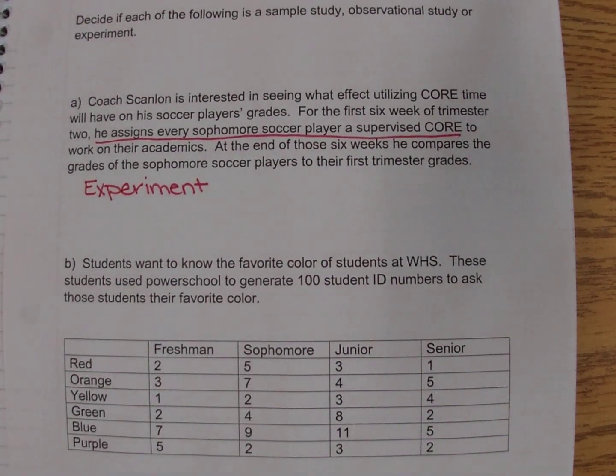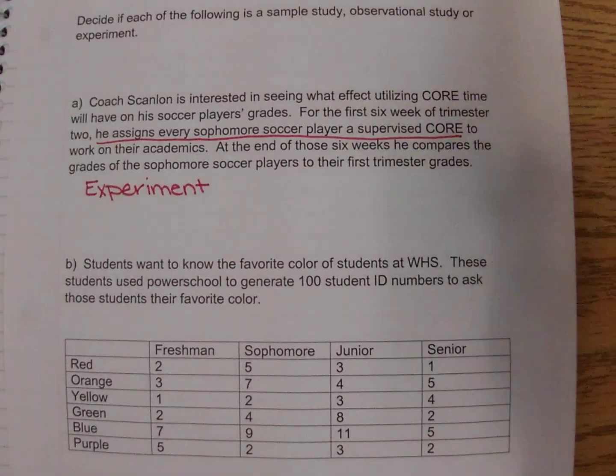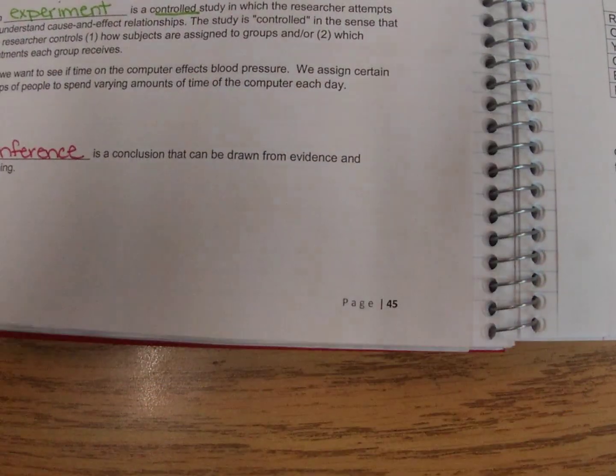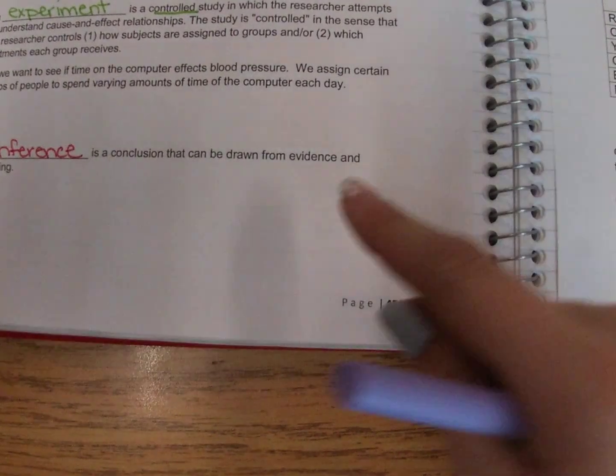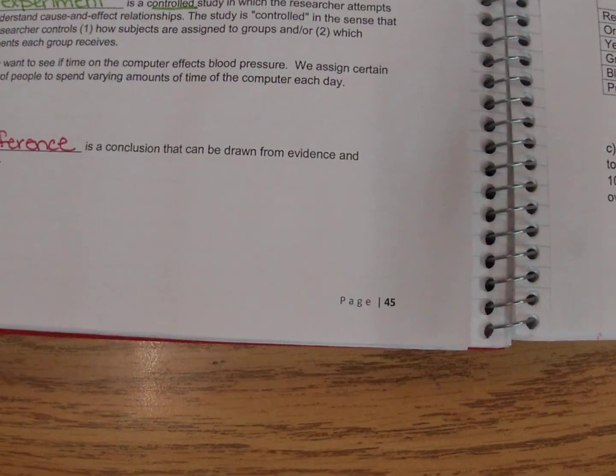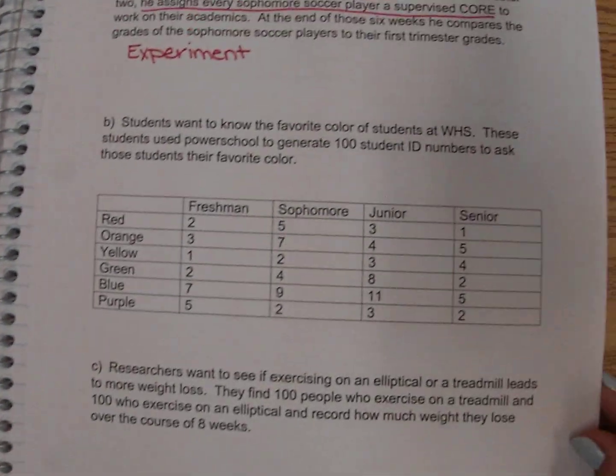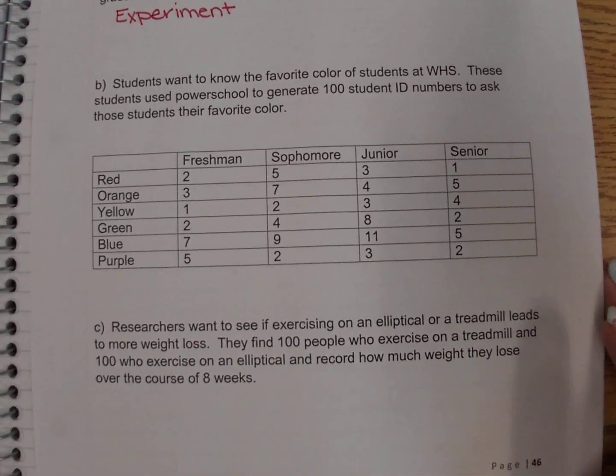Now, we don't have any of the results here in front of us. I would hope that maybe we would be able to make the inference after collecting this data that students who work on academics in core time are improving on their academic grades. But we don't have anything here, so we don't have any evidence to actually give us something that we could base that inference off of. We would need to have some data there to actually have a solid inference.